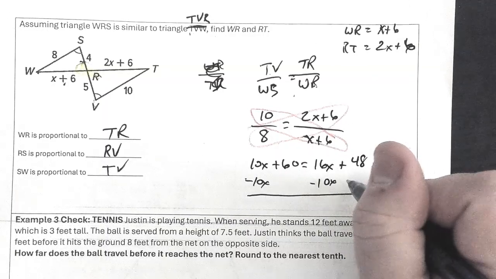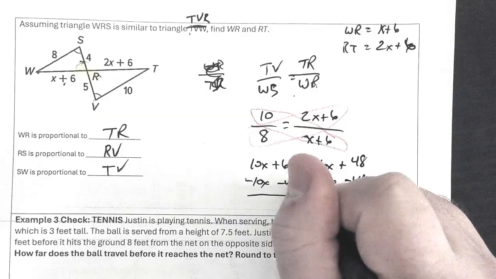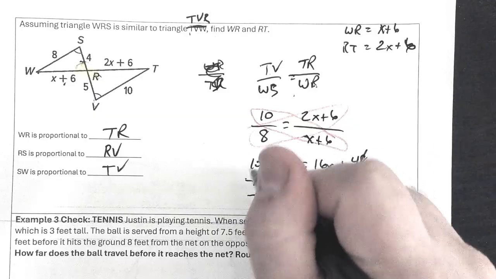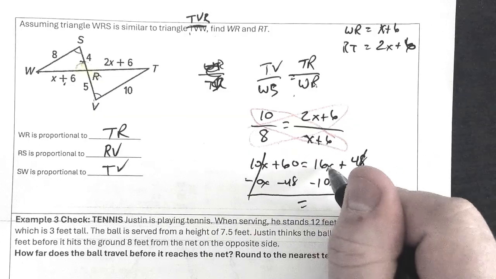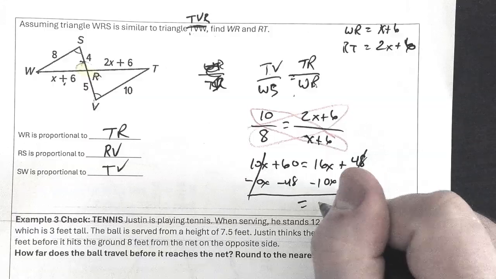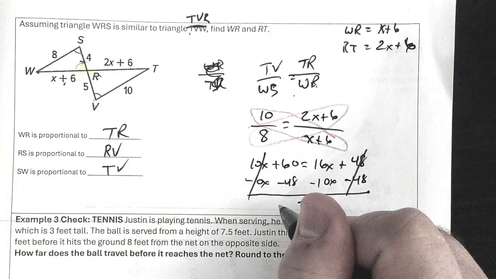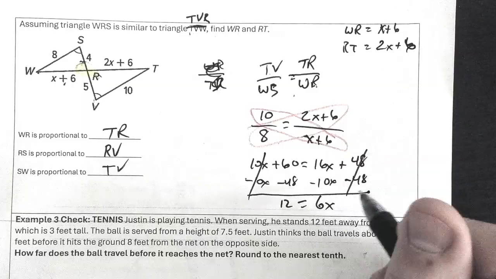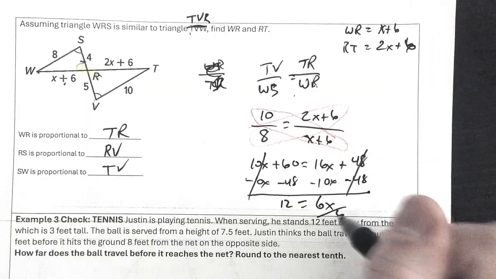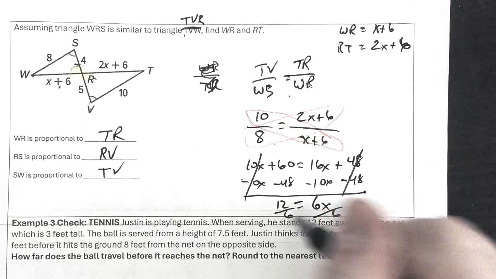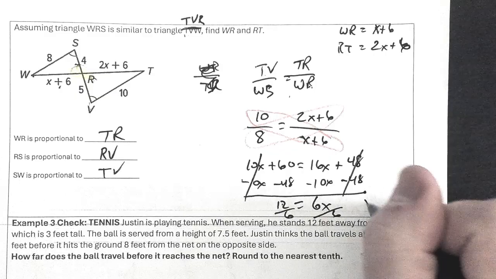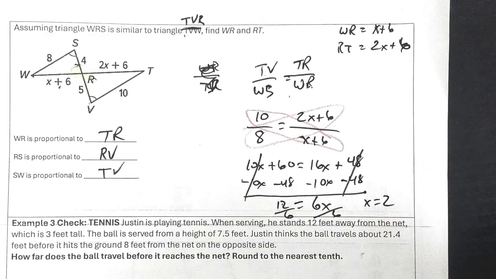I'm going to subtract 48 from both sides. So these cancel, these cancel. 16X minus 10X is 6X, and over here 60 minus 48 is 12. We just did the two steps combined. We're going to divide both sides by 6. 12 divided by 6 is 2. So X equals 2.